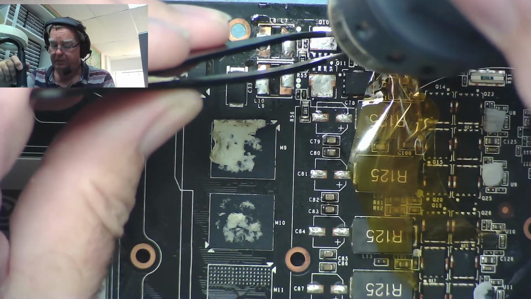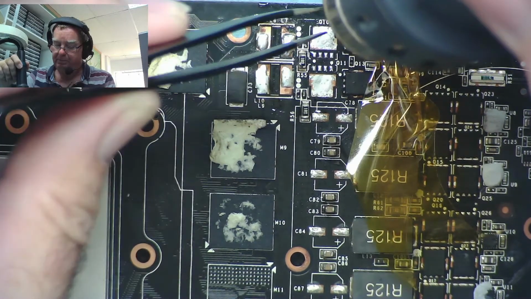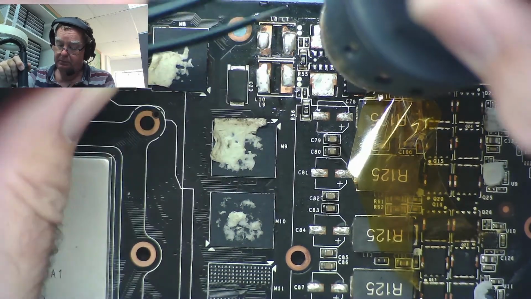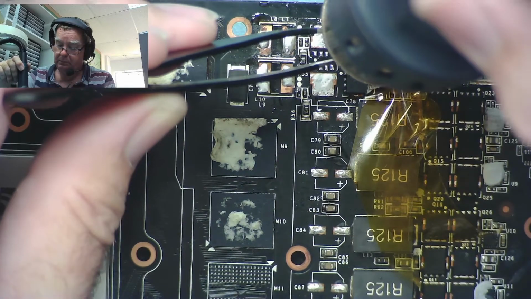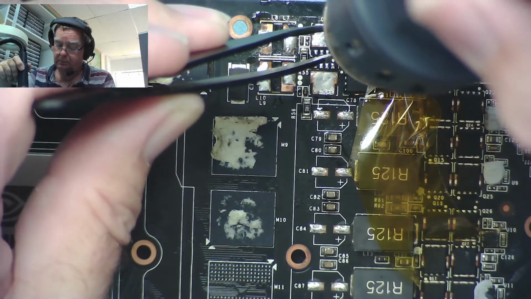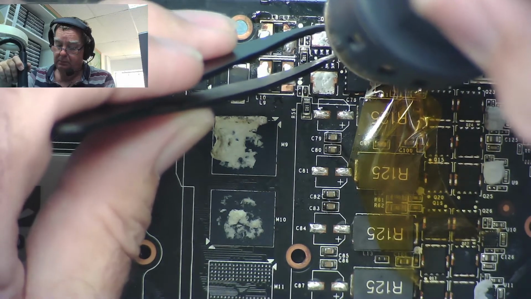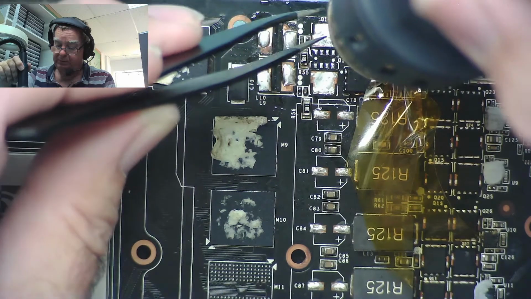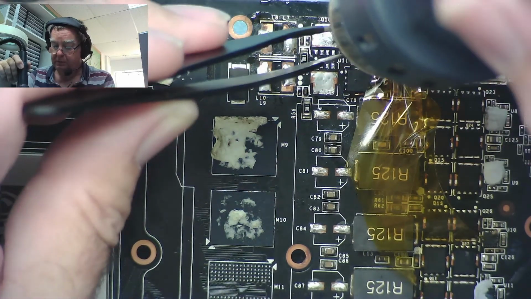If it blows up, we can put another one in, but it'll certainly go with a pop if it does. That is proving remarkably difficult to unsolder.